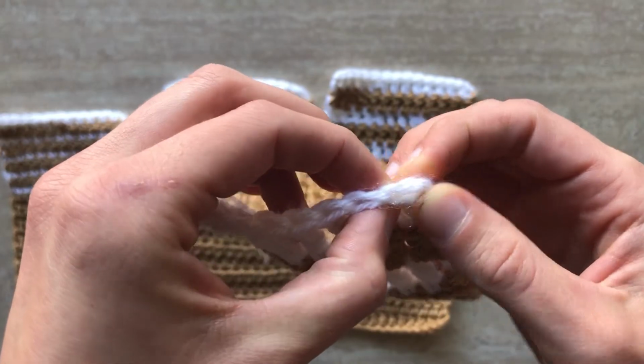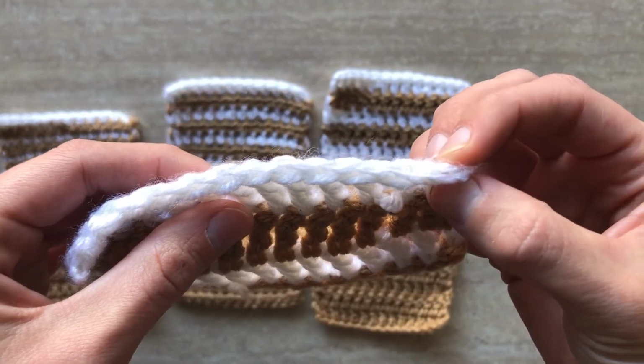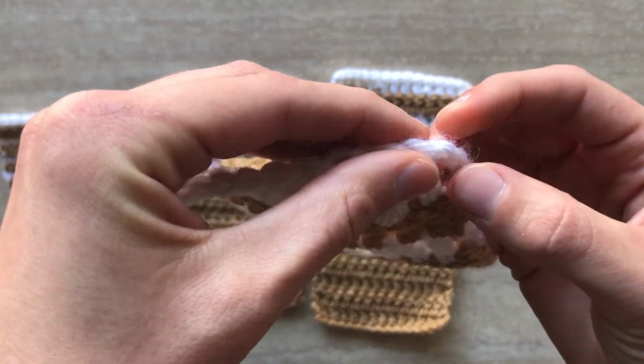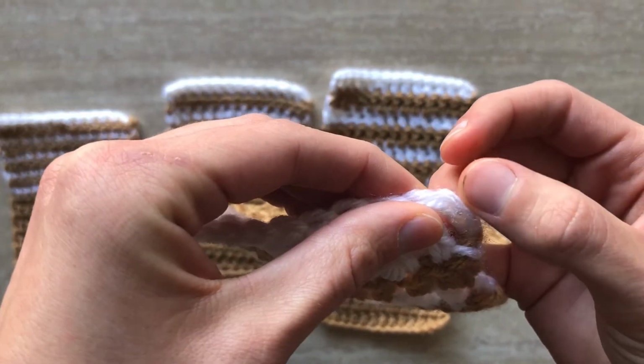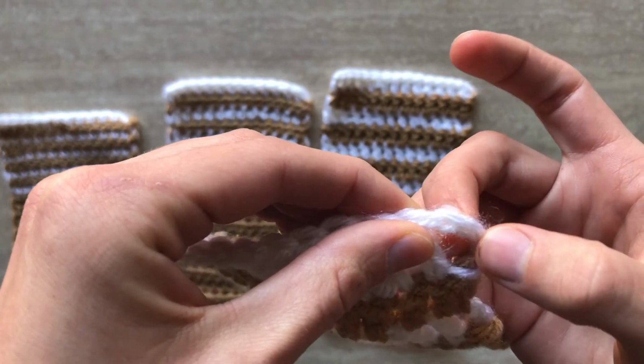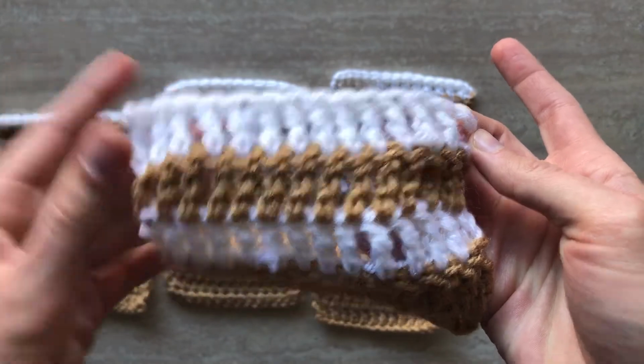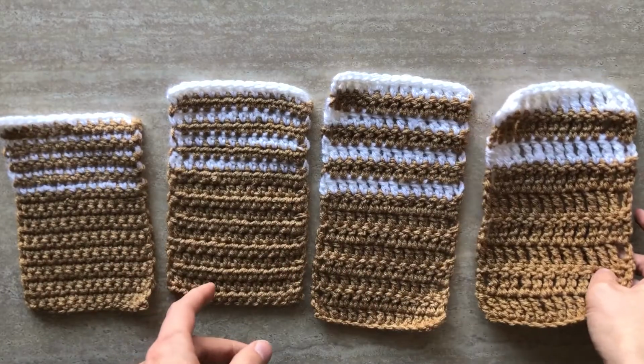about, the turning chain counting as a stitch. This top V of the turning chain counts as the 14th stitch. So there are 14 stitches total in this swatch of treble crochets. And this concludes method number 1.